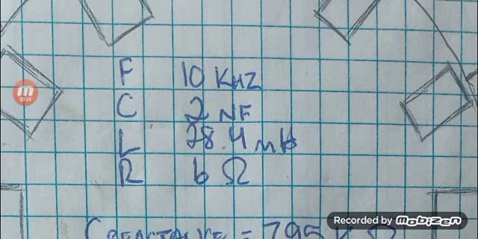The inherent natural resonant frequency of the motor itself with these specifications is 10 kilohertz. And the capacitance is 2 nanofarads. The inductance is 28.4 millihenries. And the resistance is 6 ohms. So your controller needs to be based around those numbers right there.